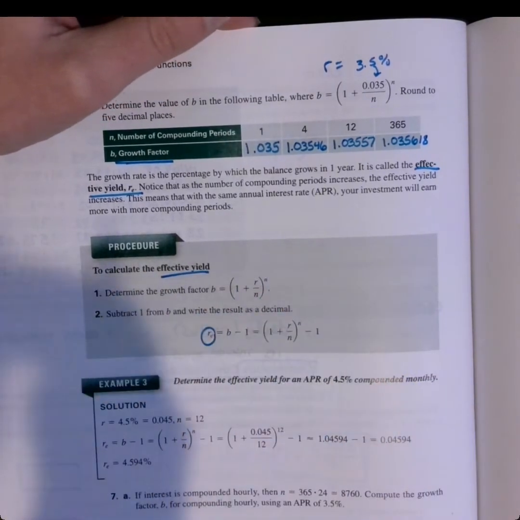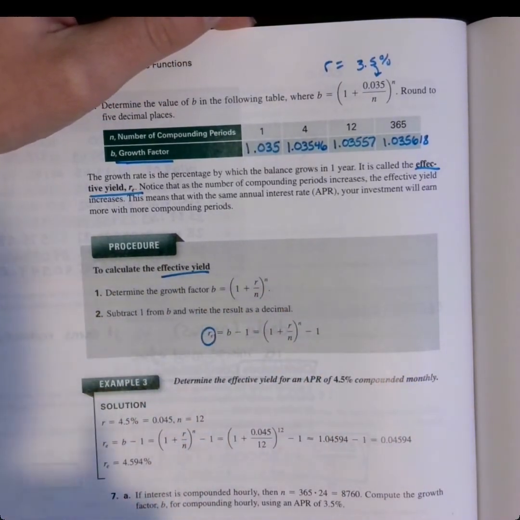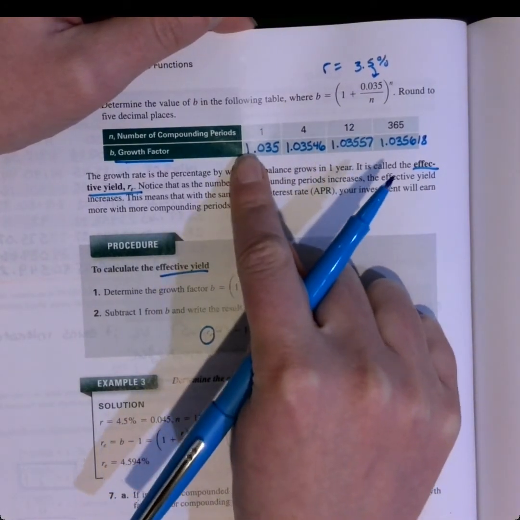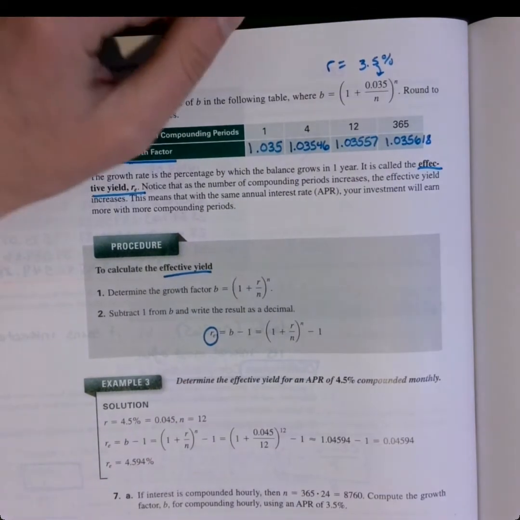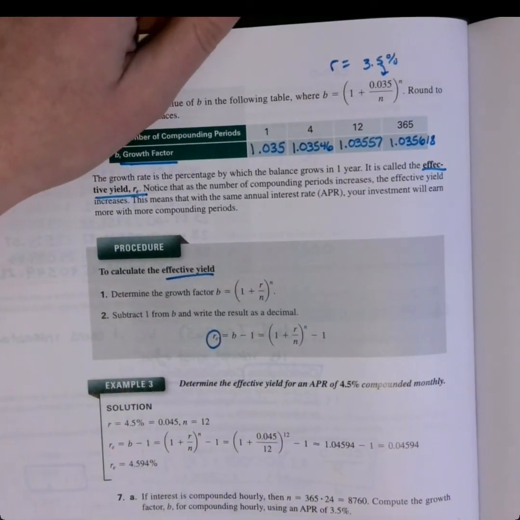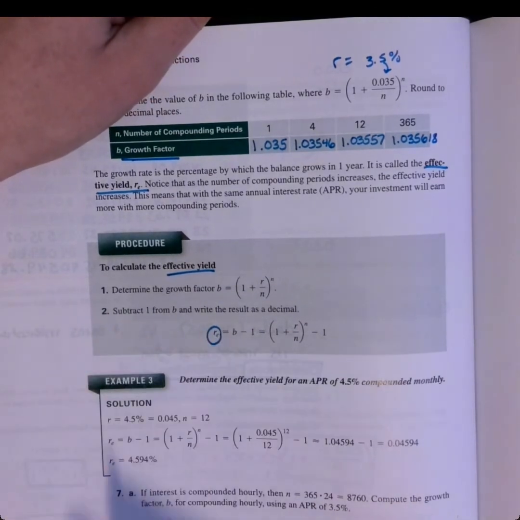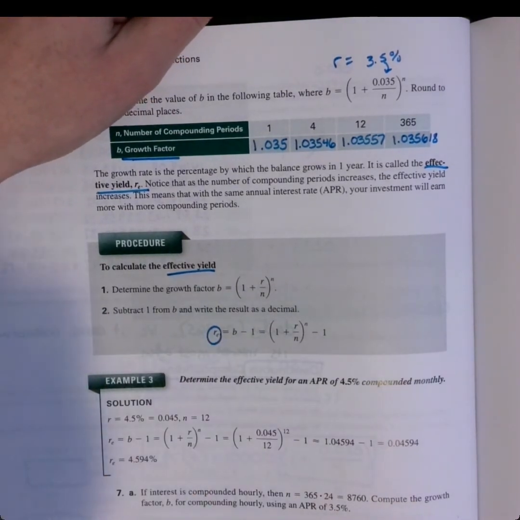If I want to compute the effective yield, I would just take these and turn them back into percentages. So subtract the 1, turn them back into percentages. Okay, so we'll do that down at the bottom. They want us to do that in number 7. So we'll talk some more about effective yield in number 7. Or yeah, 7B.